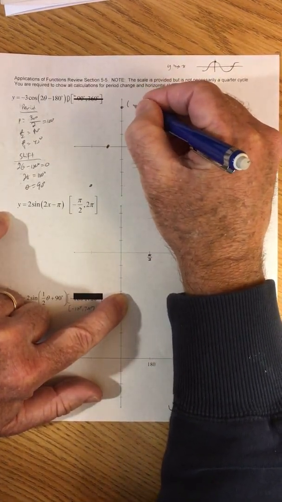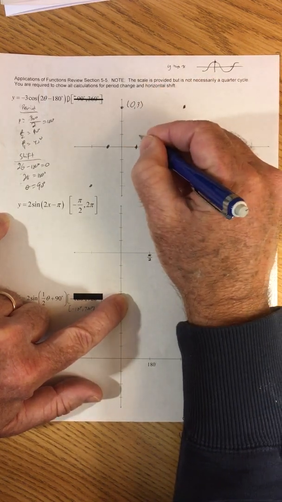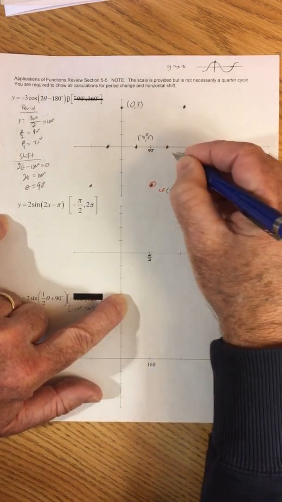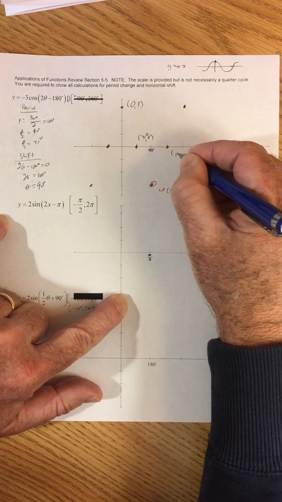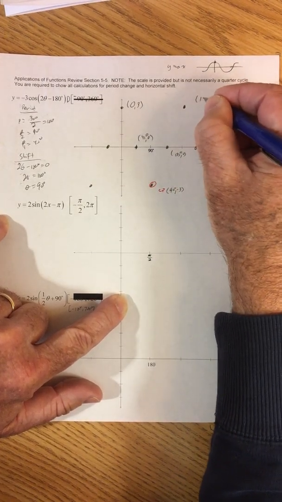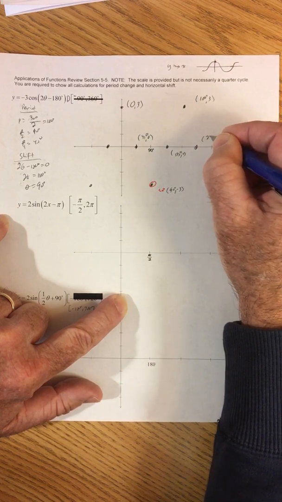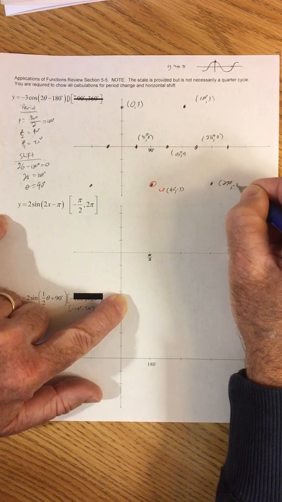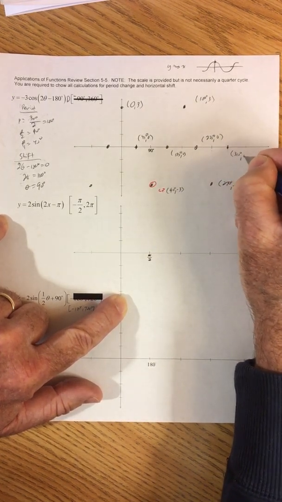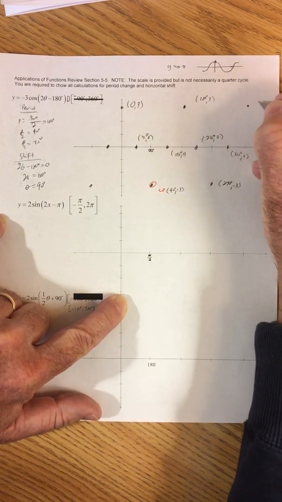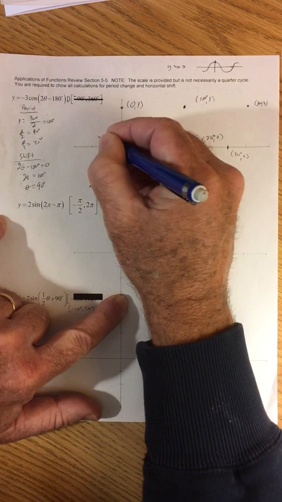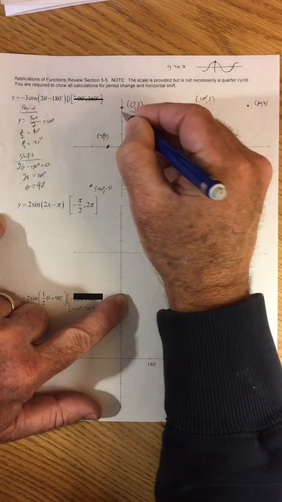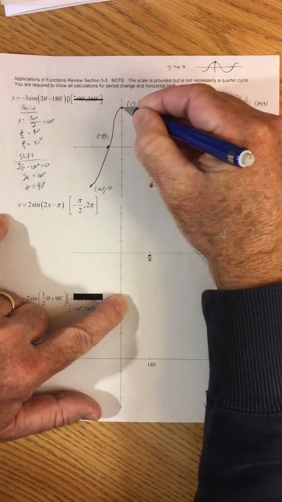Okay, so up here we have 0, 3, that is 45, 0. Critical point at 90, negative 3. 135, 0. 180, 3. 225, 0. 270, negative 3. 315, 0, and I forgot to put this point up here. This is 360, 3, and of course over here we got negative 45, 0, and negative 90, negative 3. Okay, smooth curve.